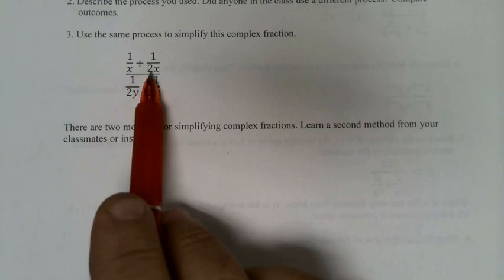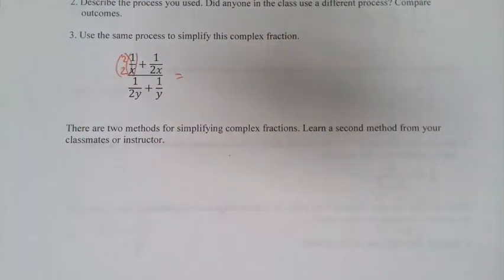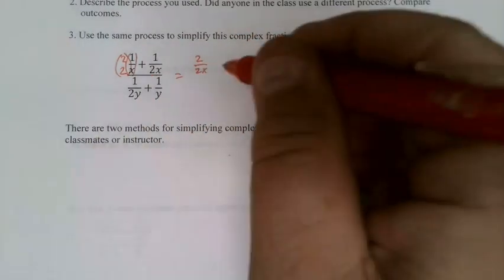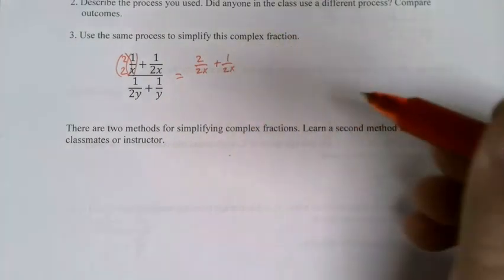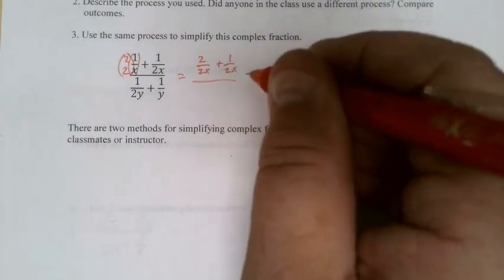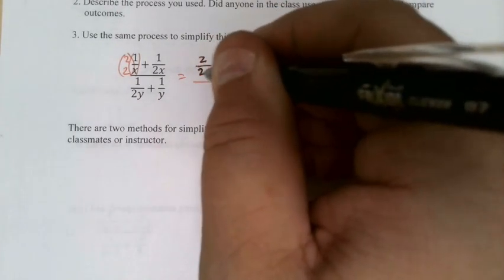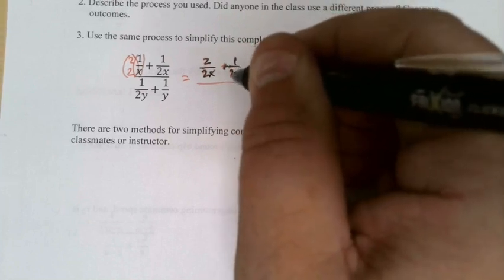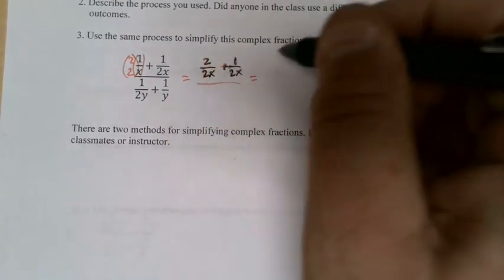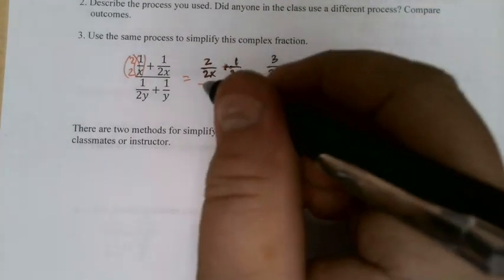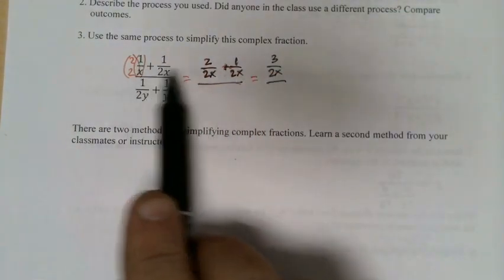So x and 2x. Well, common denominator is 2x. And I can multiply this by 2 over 2. And that's going to give me 1 times 2 is 2 over 2x. And then I've got plus 1 over 2x. Okay, I'm going to ignore the denominator for a second. So 2 over 2x plus 1 over 2x. That makes 2 plus 1 is 3 over 2x. Cool. So the whole point of doing all this is to combine these two fractions into one fraction.